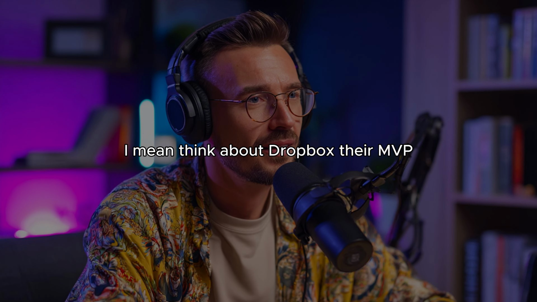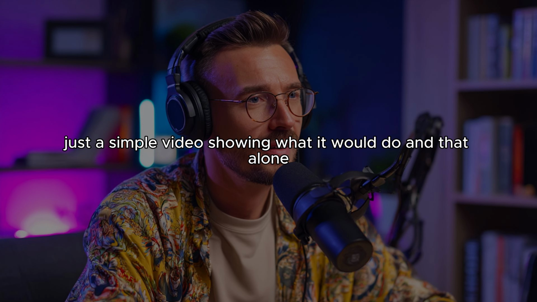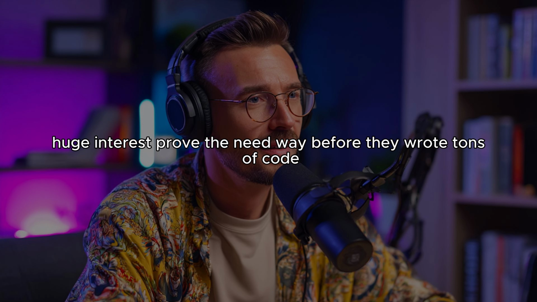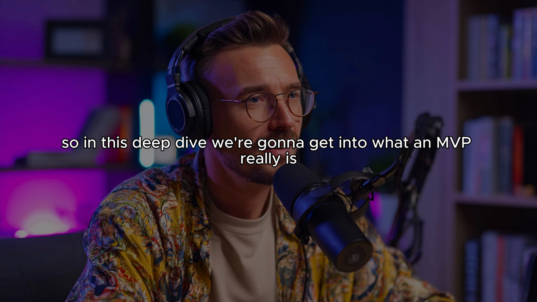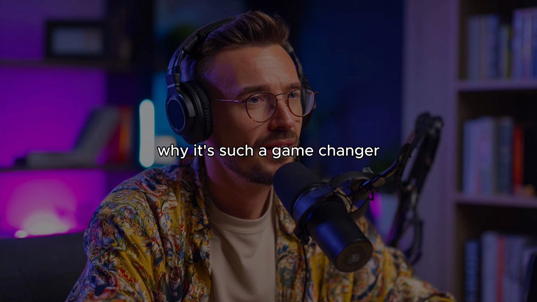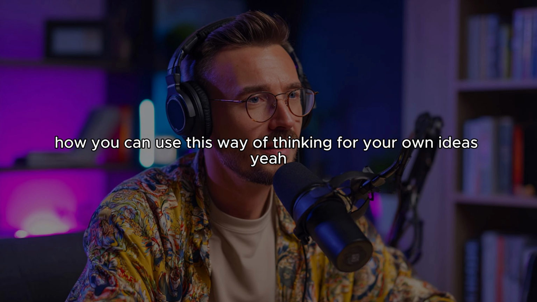I mean, think about Dropbox, their MVP, the legendary one. It wasn't even a product, just a simple video showing what it would do. And that alone, huge interest. Proved the need way before they wrote tons of code. So in this deep dive, we're going to get into what an MVP really is, why it's such a game changer, not just tech jargon, and importantly, how you can use this way of thinking for your own ideas.